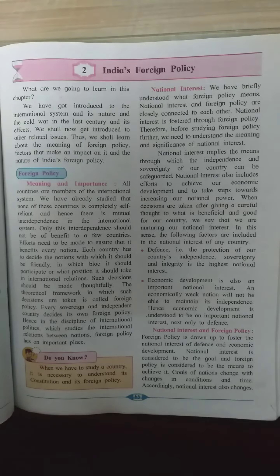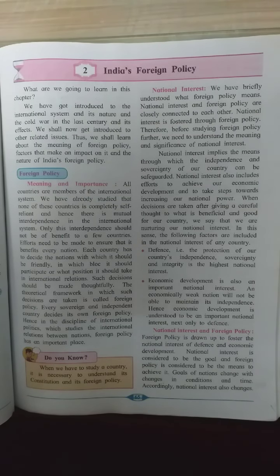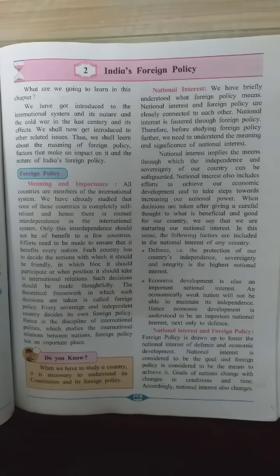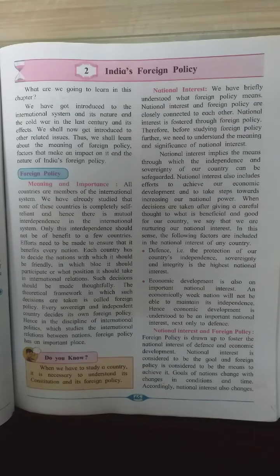National interest implies the means through which the independence and sovereignty of our country can be safeguarded. National interest also includes efforts to achieve our economic development and to take steps towards increasing our national power. When decisions are taken after giving careful thought to what is beneficial and good for our country, we say that we are nurturing our national interest. In this sense, the following factors are included in the national interest of any country. Defense, that is the protection of our country's independence.